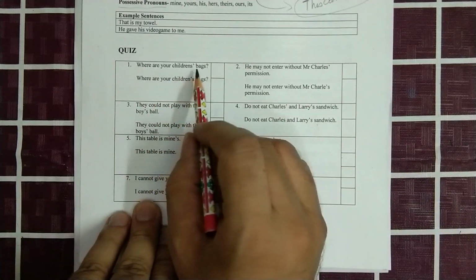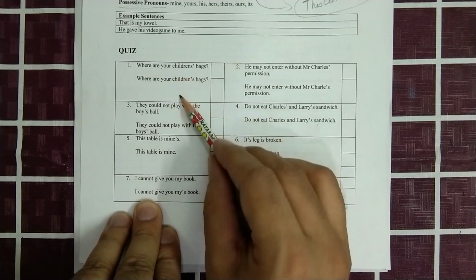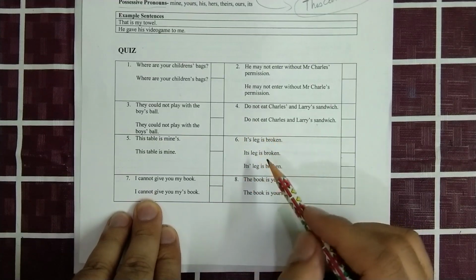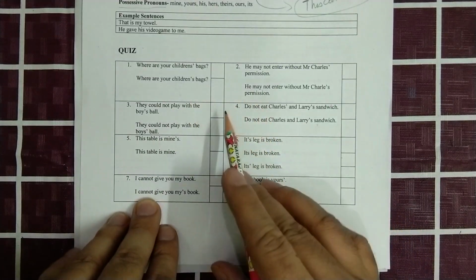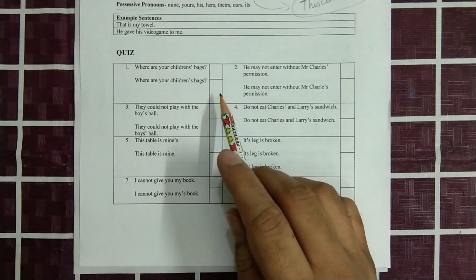So where are your children's bags? Which one is correct? You have to choose. There are two options. In some of them there are three options, and in others you just have two options. So you have to choose which one is right.